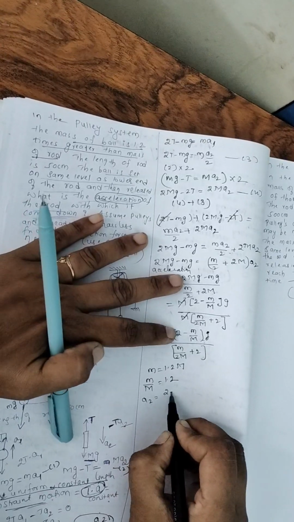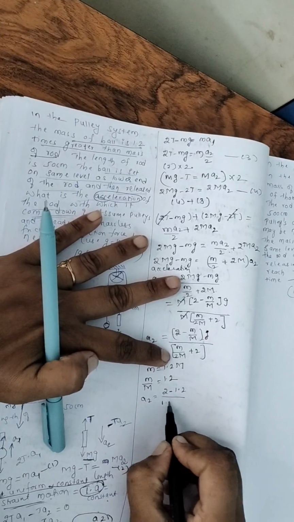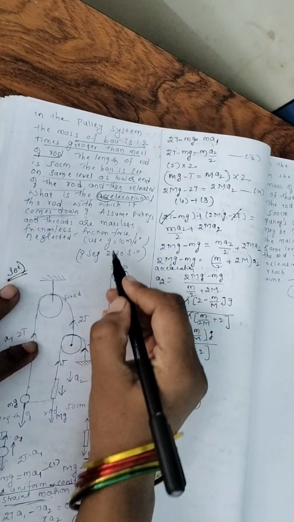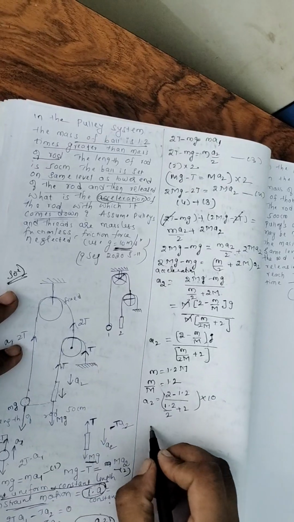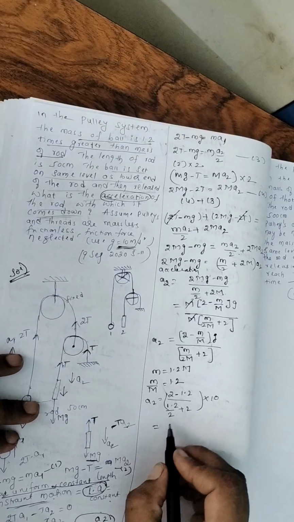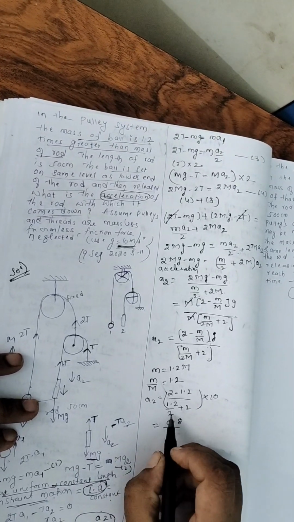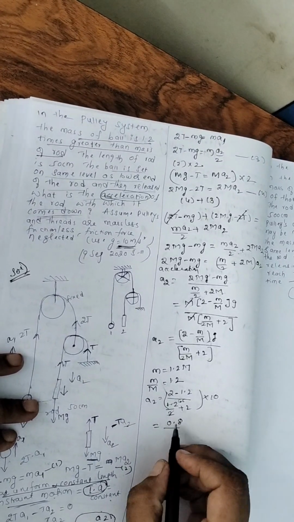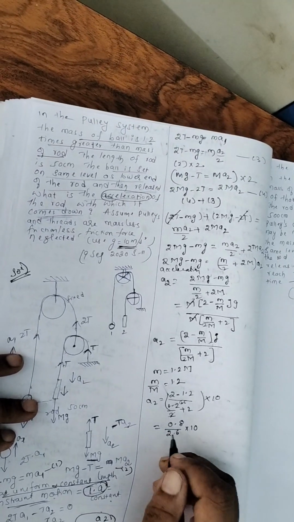A2 is equal to 2 minus 1.2, divided by 1.2 by 2 plus 2, into g, which he said to use as 10 meter per second square. 2 minus 1.2 is 0.8. Then 0.6 plus 2 is 2.6, into 10.